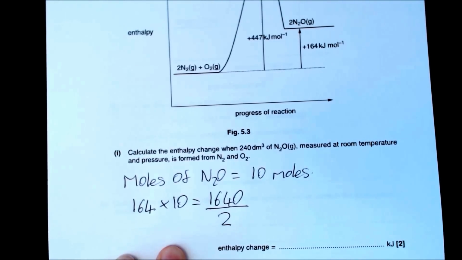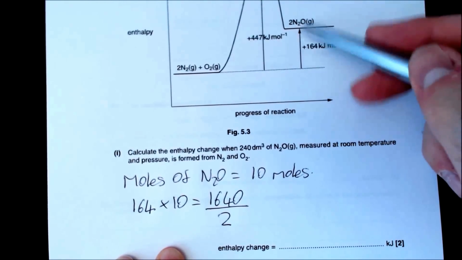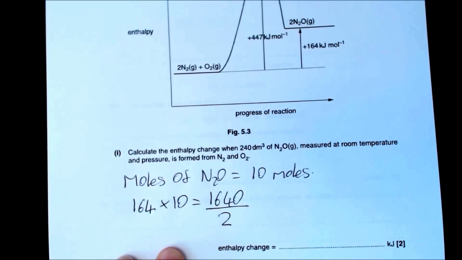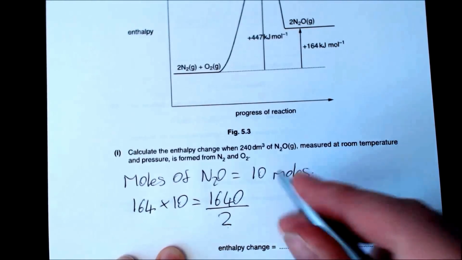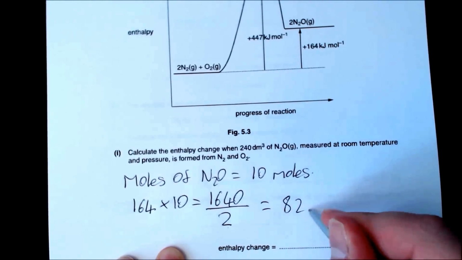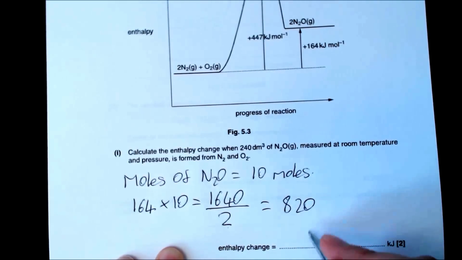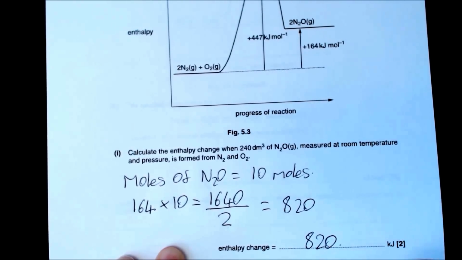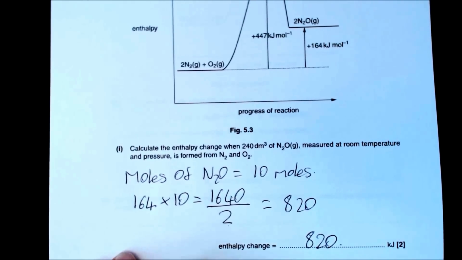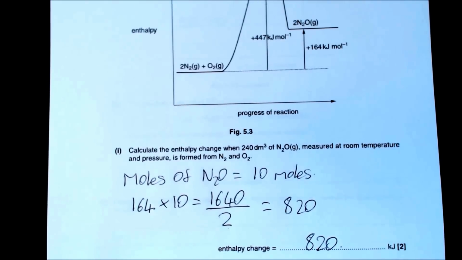It's really important because this value is for 2 lots of N2O. We only need 1 mole because that's the definition. So it's 1640 divided by 2, and that should give us 820. And so our enthalpy change is 820 kilojoules, and so that gets us both marks there.